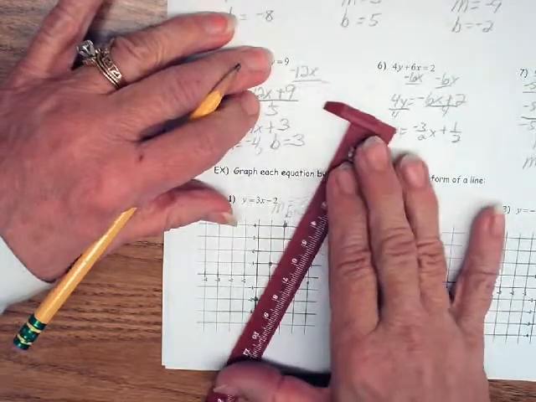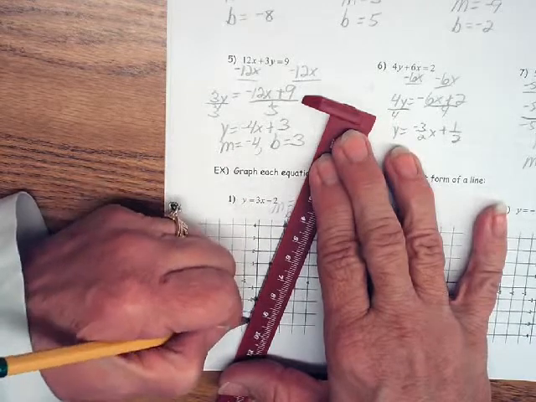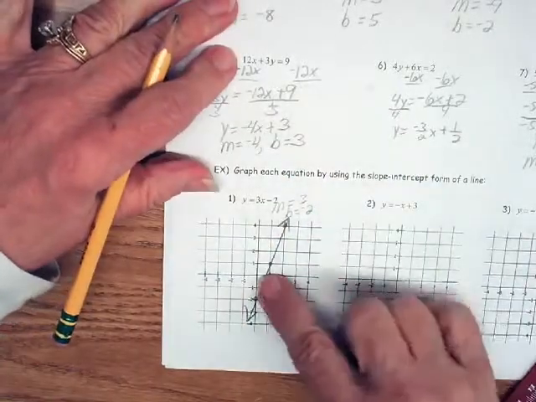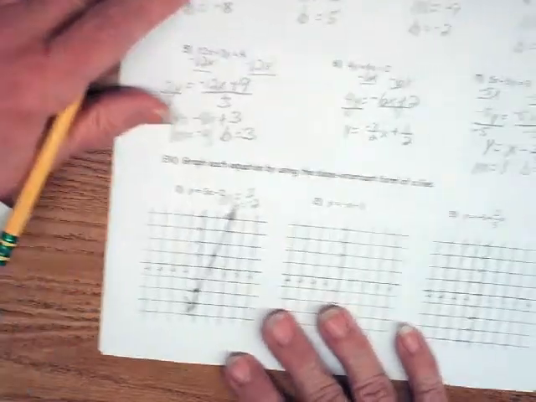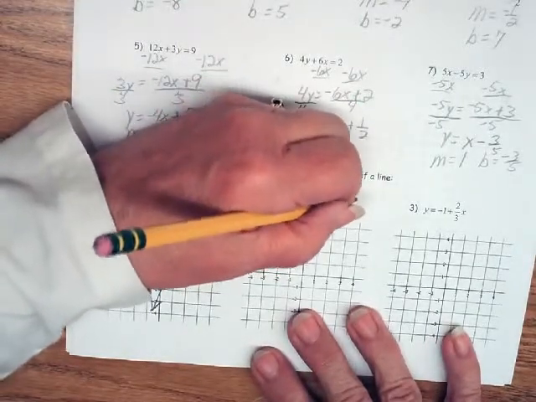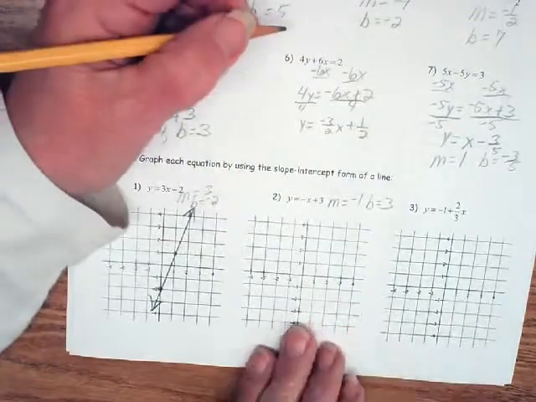We only need 2 points to make a line, but if we have at least 3, that helps us with the accuracy of the line. And these arrows mean that the line goes in both directions forever. Number 2 tells us that the slope is -1 and the y-intercept is at 3.